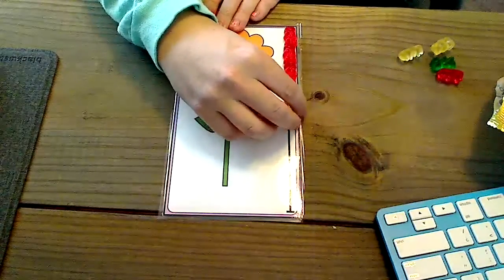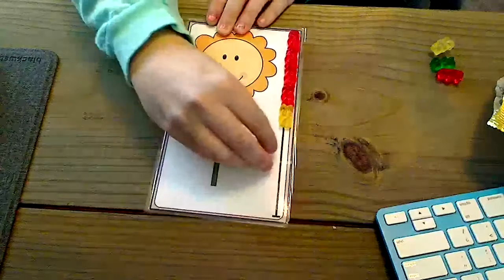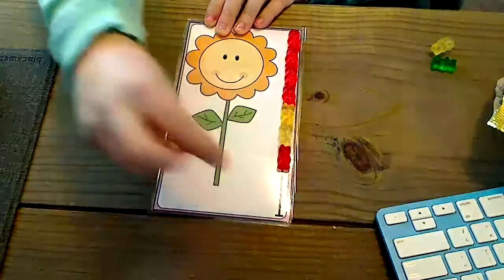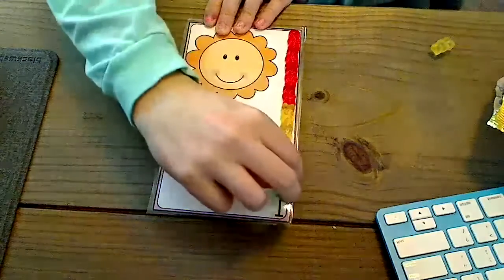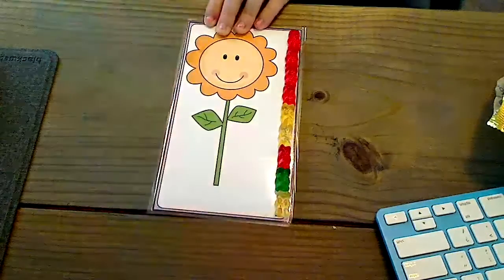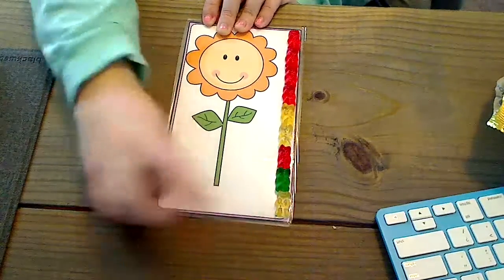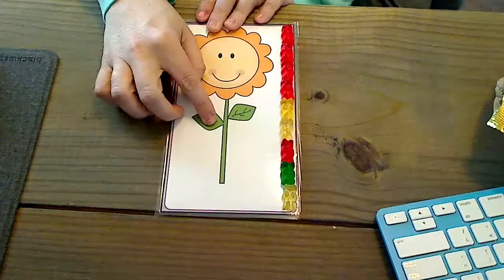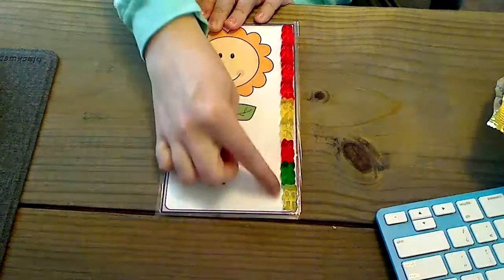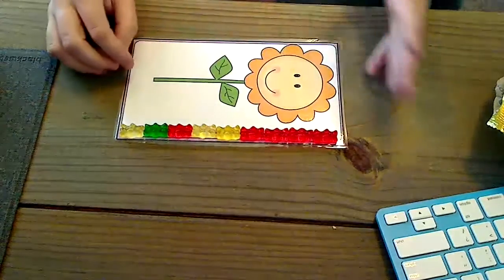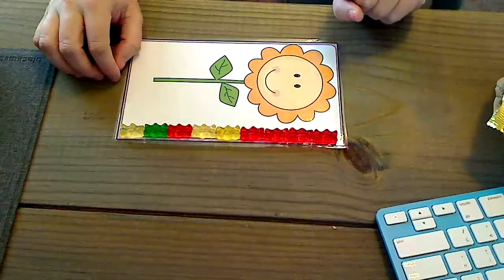4, 5, 6, 7, 8, 9. That's perfect. So right here, this is 9 gummy bears tall. So 9 gummy bears tall, or you can say the length of the flower is 9 gummy bears.